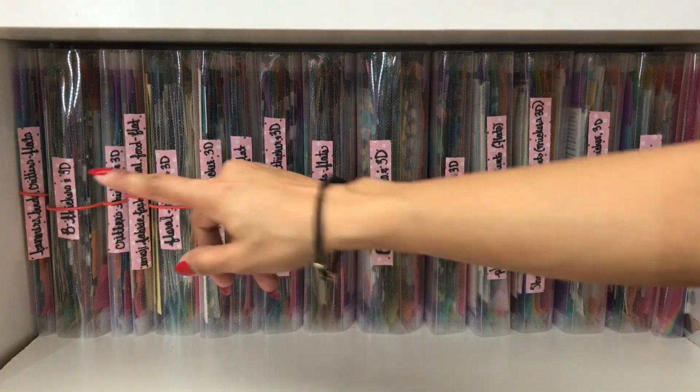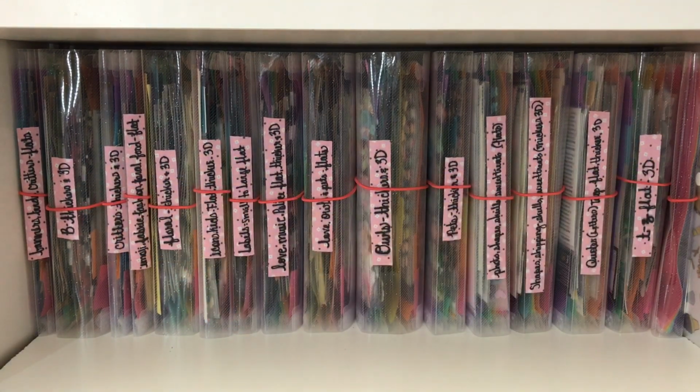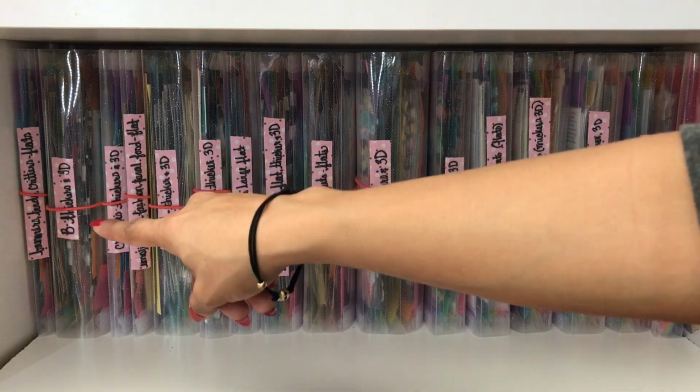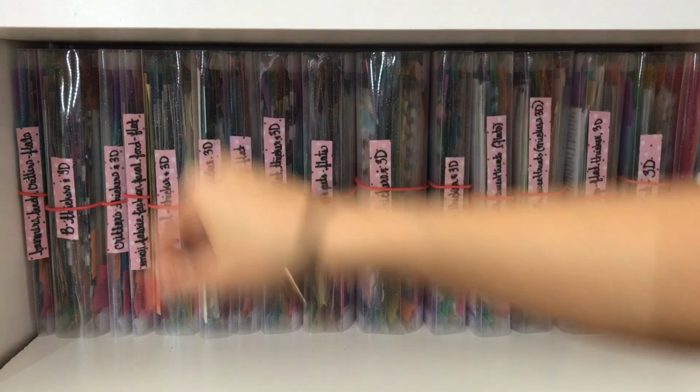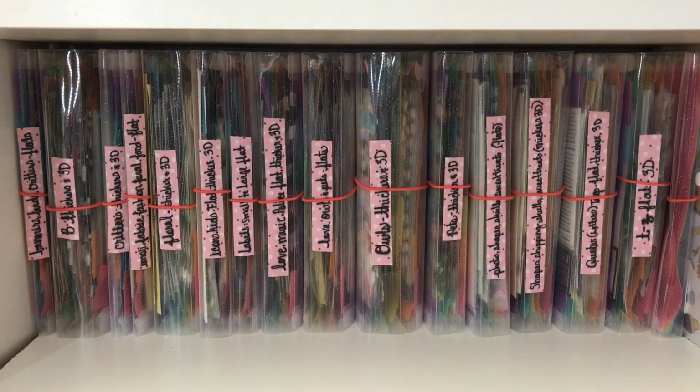So the first one is, I didn't have anything with A's. If you have anything with A's, it's fine. You can add it in, add another folder. I have a pouch set aside for A's. So this one is banners, food, critters, and they are flat stickers. So easy, right? I know.